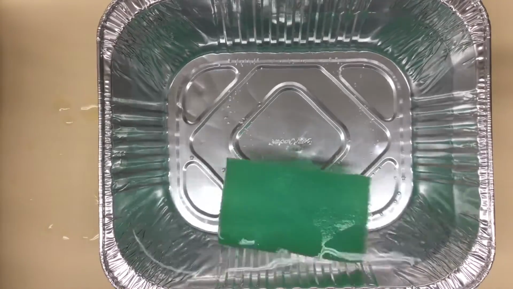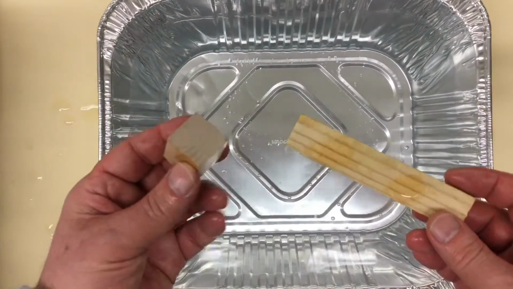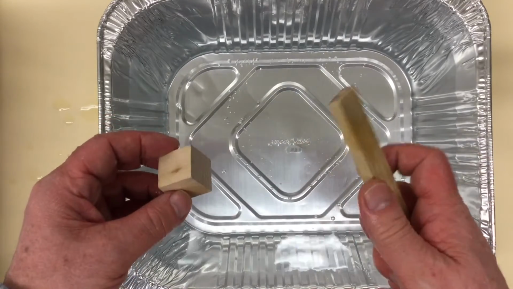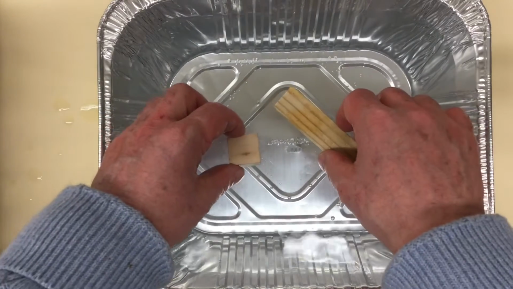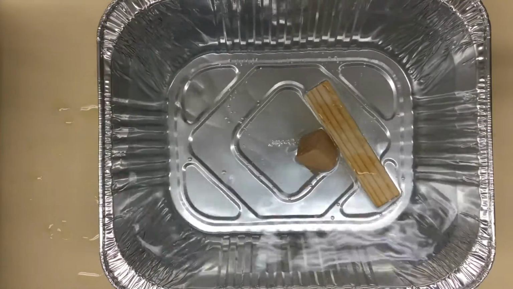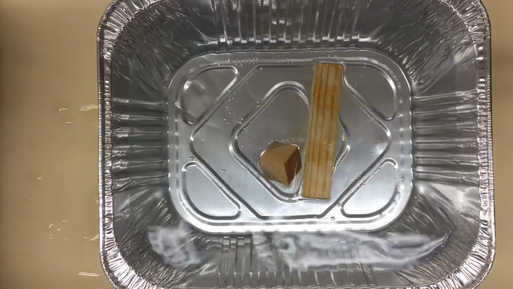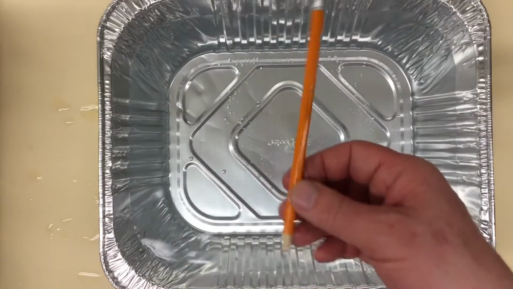Even wet, it's still floating. Here I have a block of wood, and here I have a thinner, longer piece of wood. Will they both float, both sink? What's going to happen? Oh, look at that. This wood is buoyant. They're both floating. Here I have a pencil.